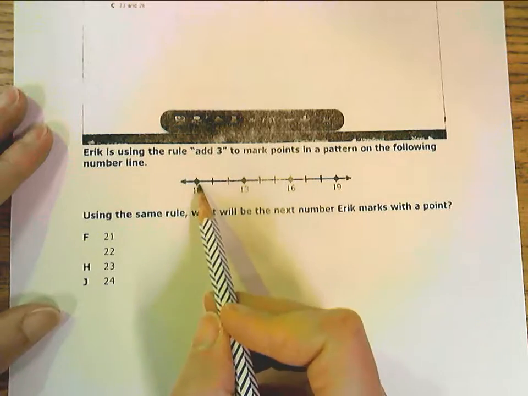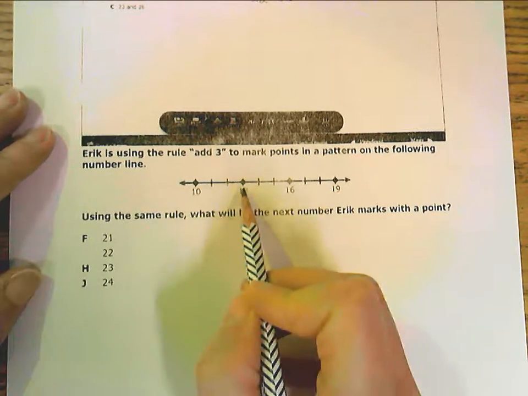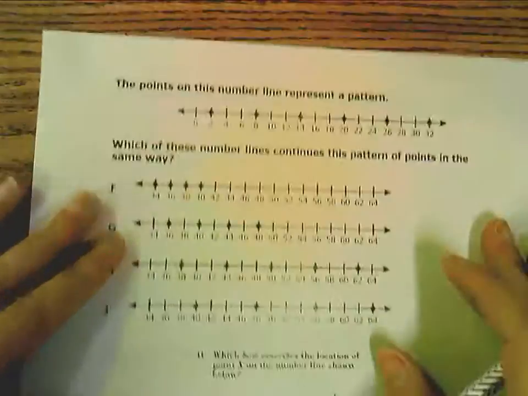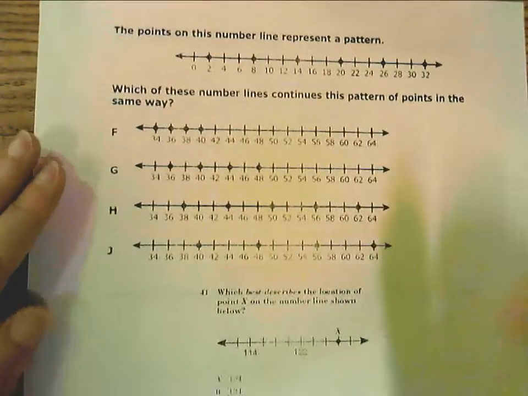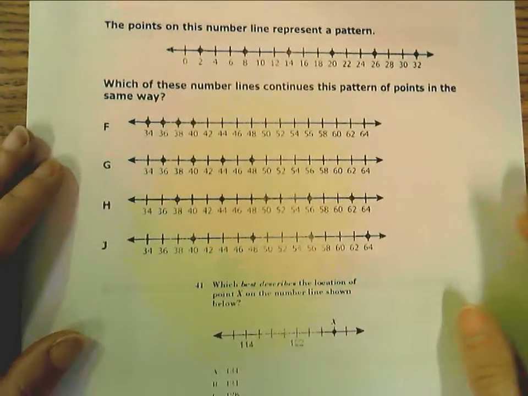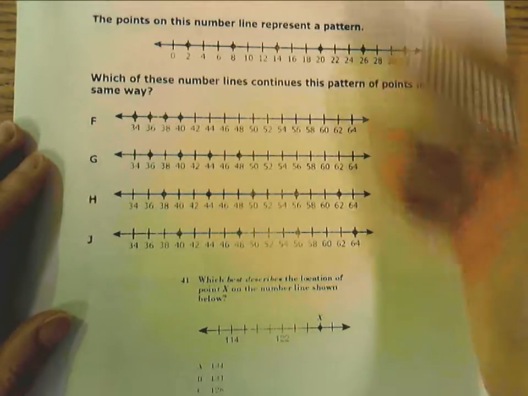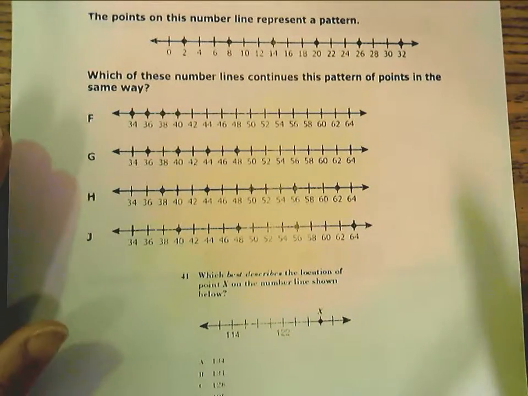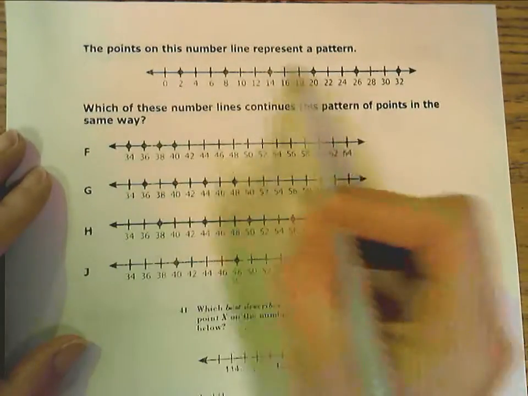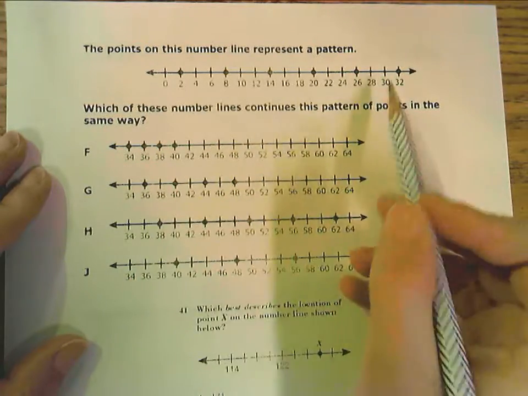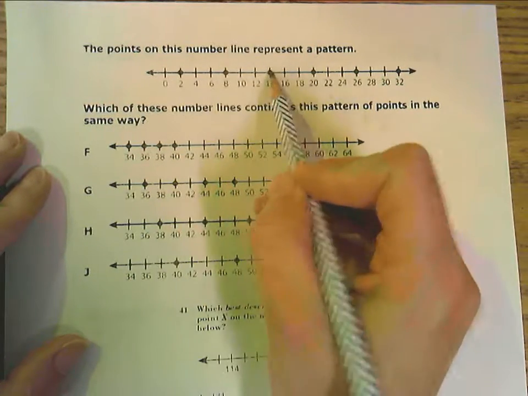Sometimes the points will be very clearly marked on the number line. So again, this pattern is 10, 13, 16, 19. Again, it's another way of showing you that same question. And then there might be a question like this. This can feel overwhelming to us visually because there are just so many number lines. But you want to do the same thing. You want to start with the first number line that they give you and figure out what the pattern is from the points.